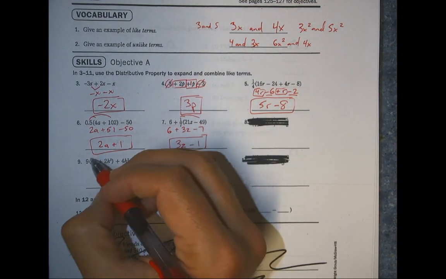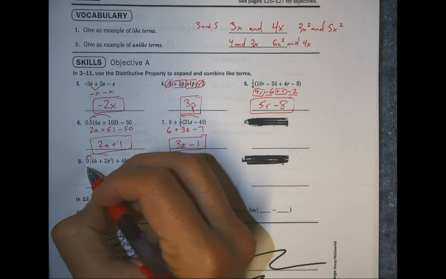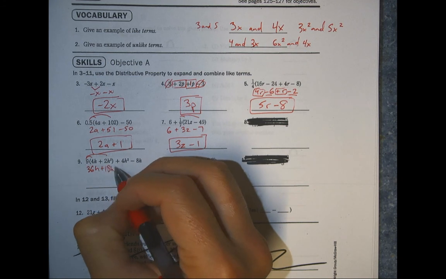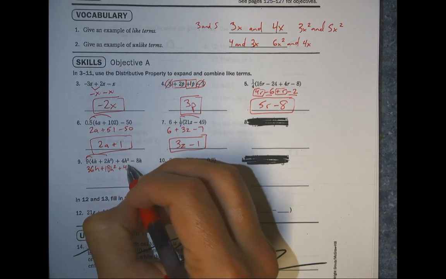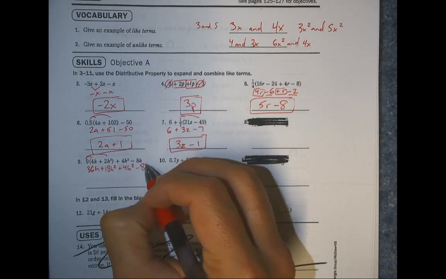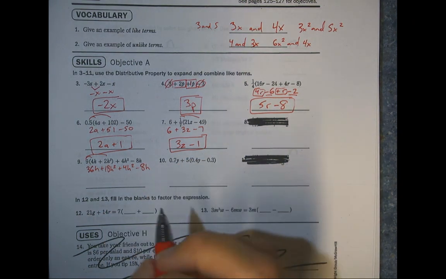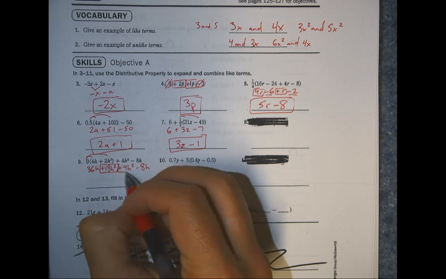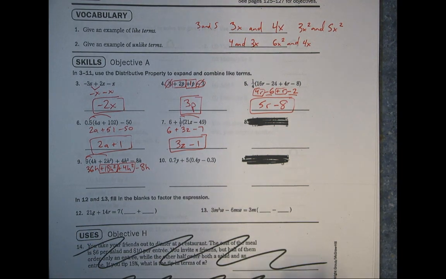Okay, number 9, I'm going to distribute first. So this is 36h plus 18h squared. Bring down the stuff I haven't touched yet. Only combining like terms, so my squareds are going to go together, and my regular h's are going to go together. Now the order that you do this does not matter.